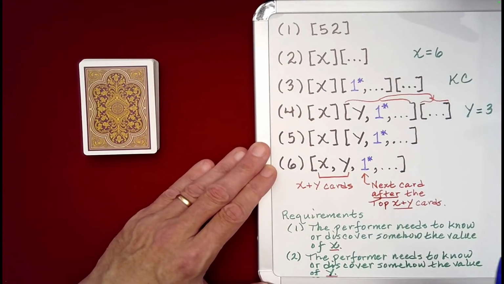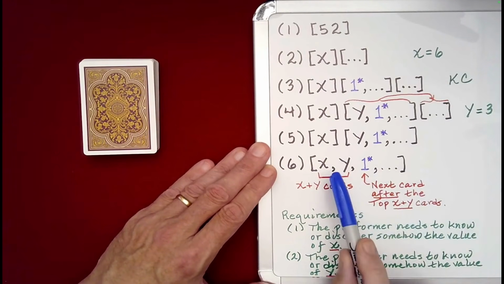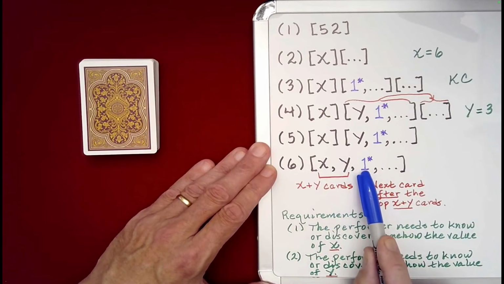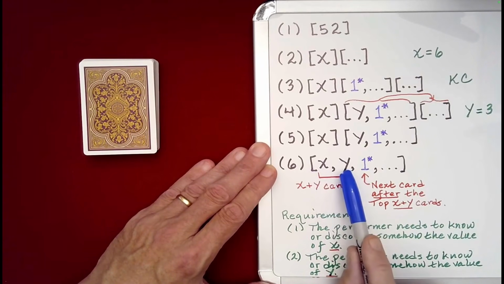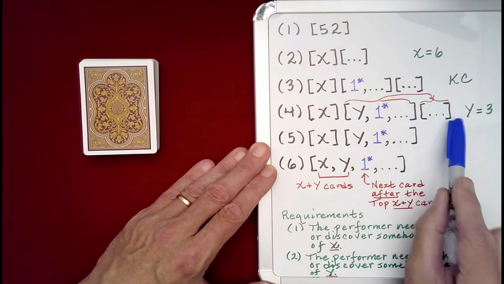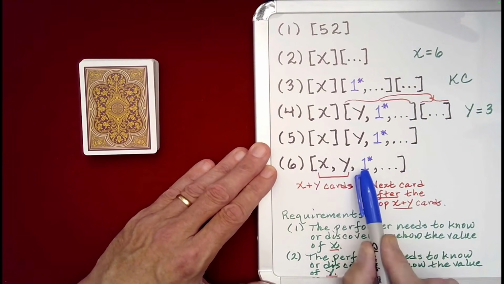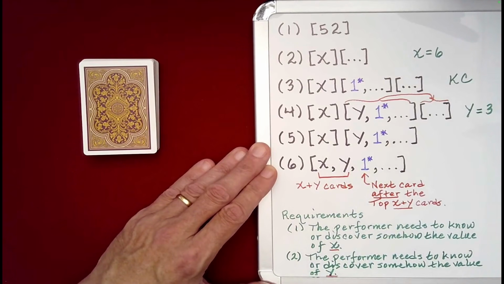And so the rule he gave was to know the location of the spectator's noted card, you just take X plus Y, which is 9, and then add 1 to it. So you just do a plus 1, as he phrased it. And so the spectator's card is going to be in the 10th position, which happened in the video just shown.